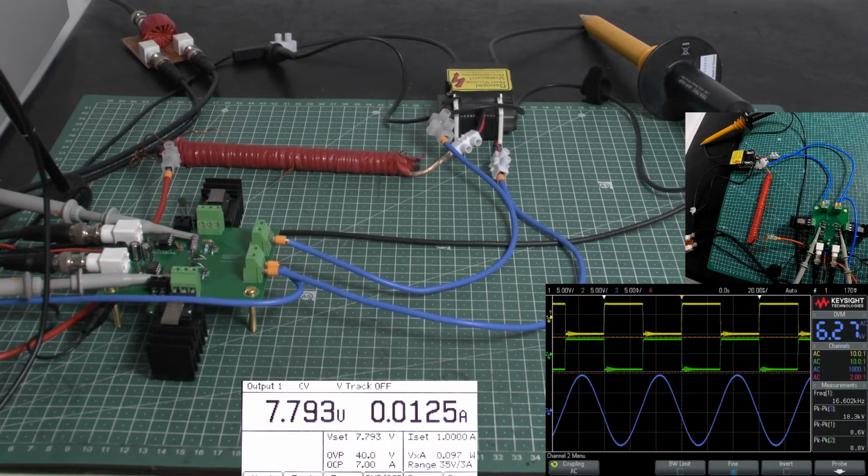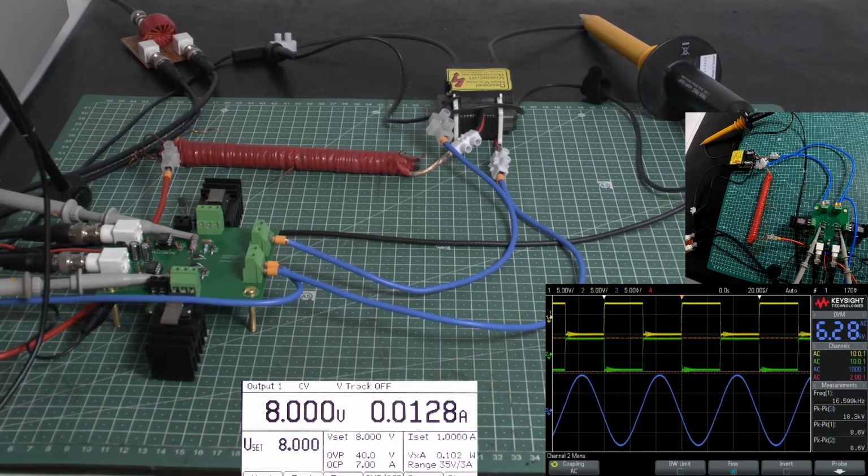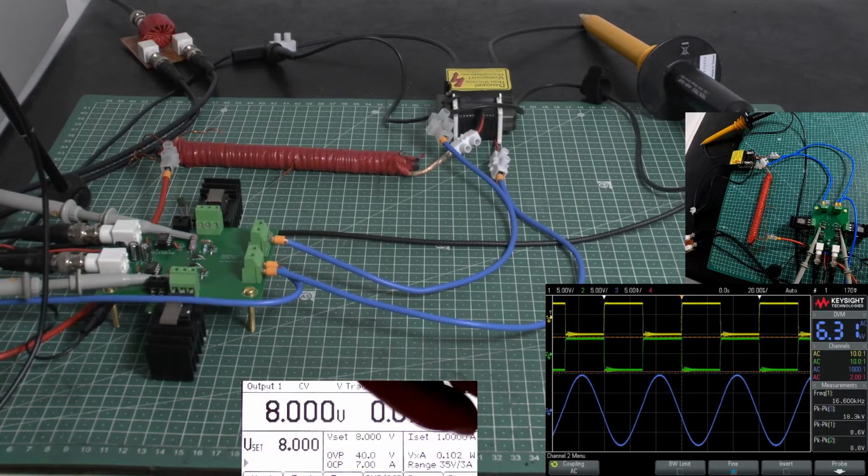From a power point of view, it is 97 milliwatt. Let's put it on 8 volt for the driver, right? So I now go back here.